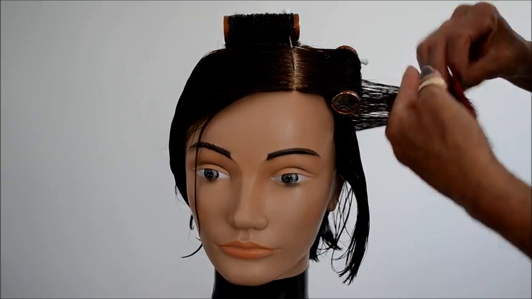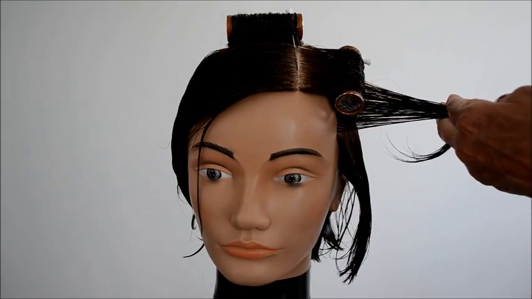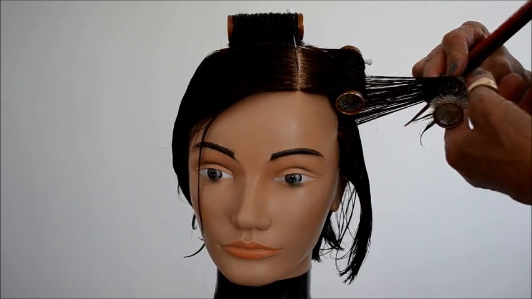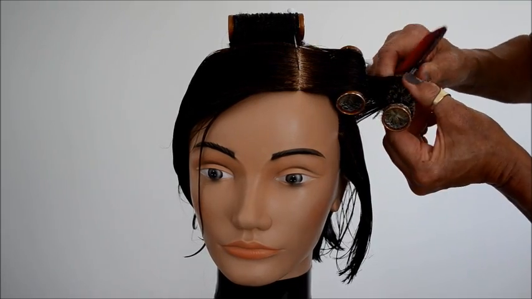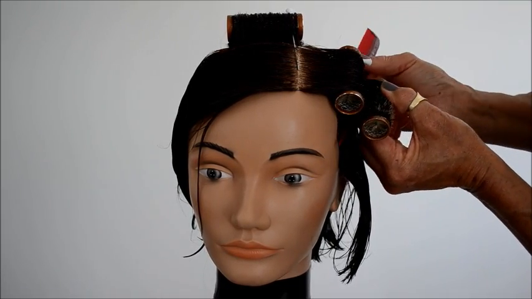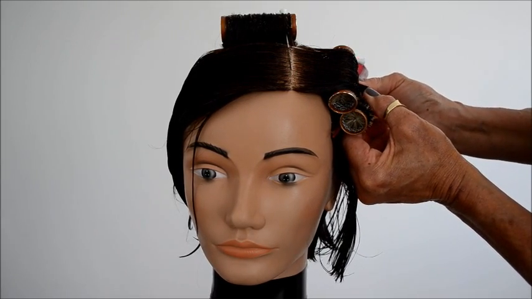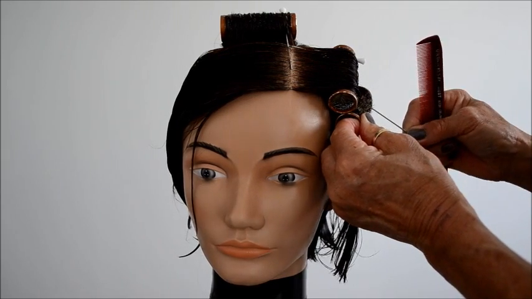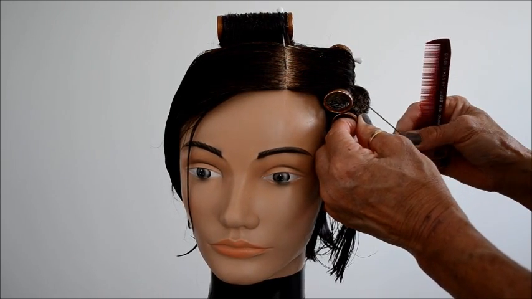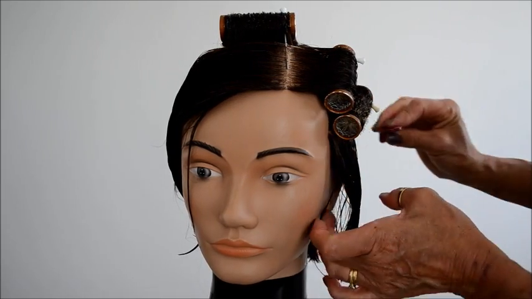A half base roller will sit half on and half off its base, and these can be used in the sides or anywhere where you want medium volume. Projecting the hair at 90 degrees, the roller will land. I'll move my hand and pop my comb there. The roller will land half on and half off the base. Again, you can see a close-up photo of this on the PowerPoint or in the resource book that's online.